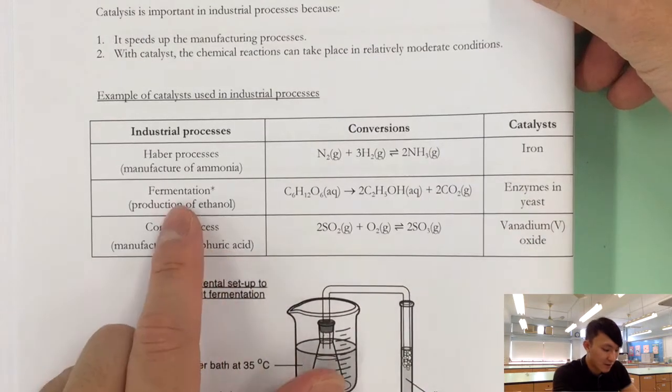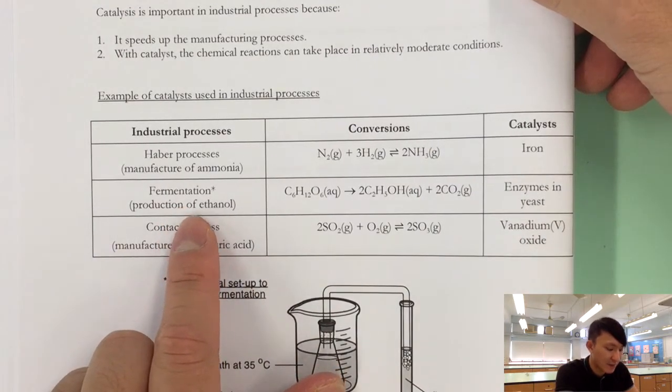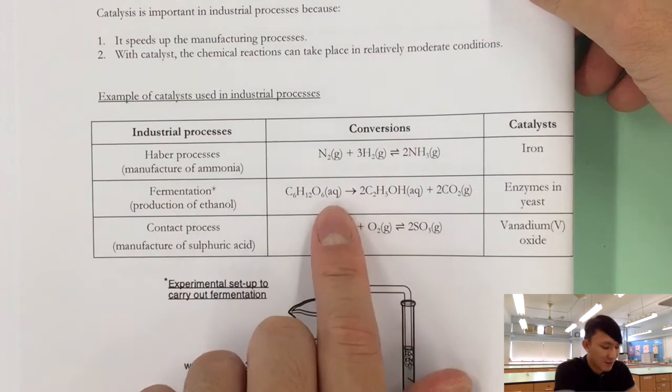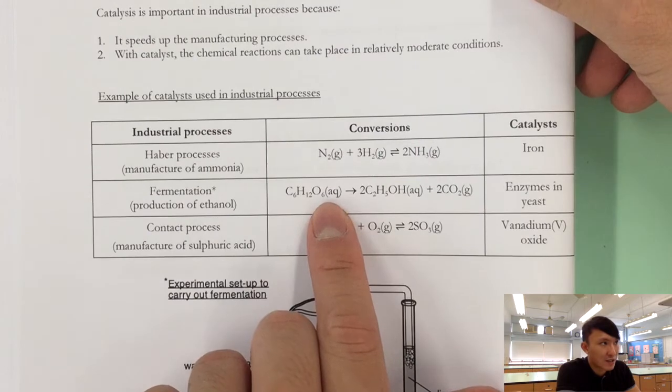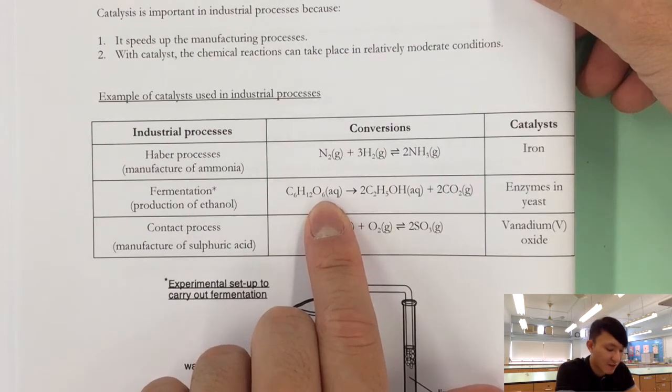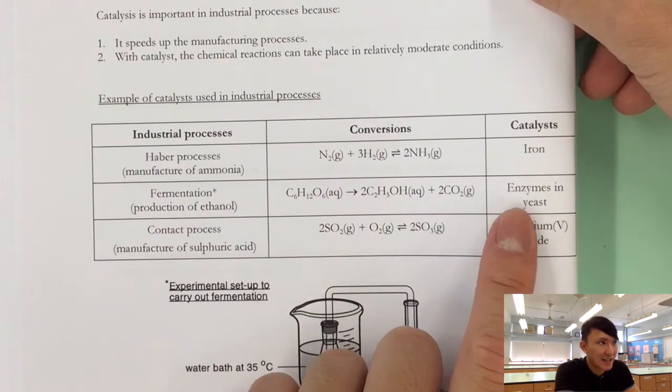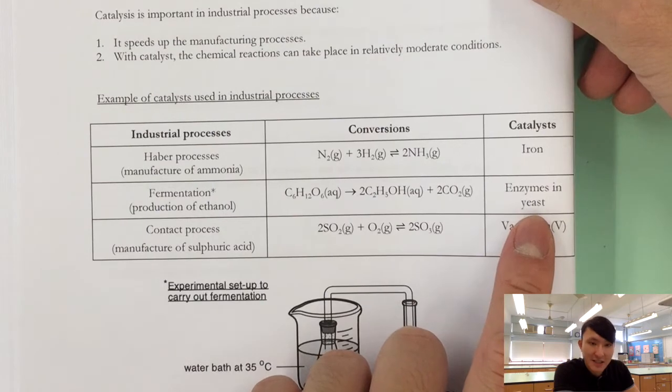Okay. The second one here, fermentation, basically to produce ethanol from biomasses or like crops. You see, the main reaction involved is having this glucose, which is a simple sugar, break it down into ethanol and carbon dioxide, and this is catalyzed by an enzyme in yeast.